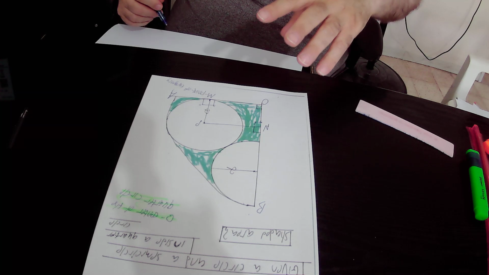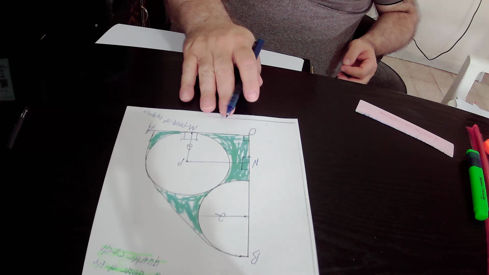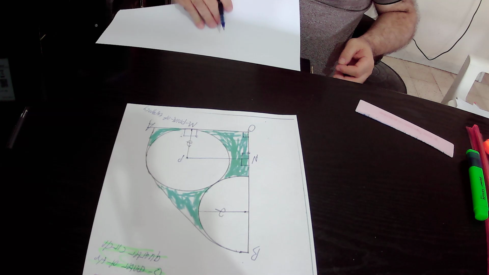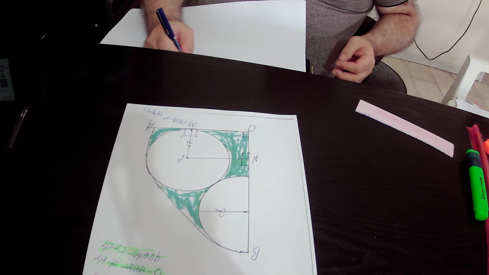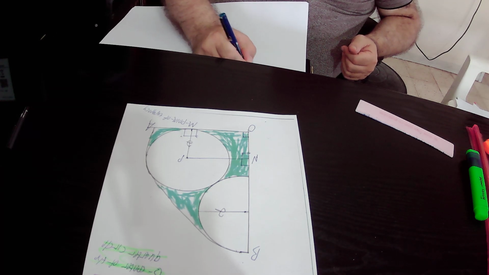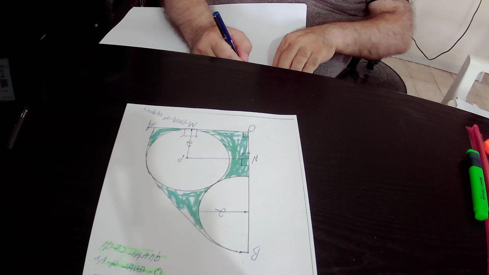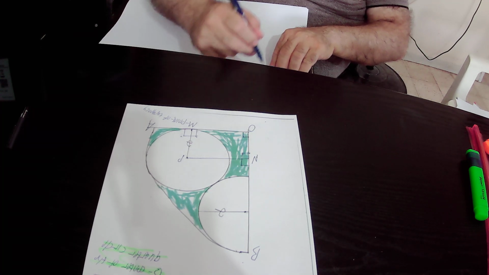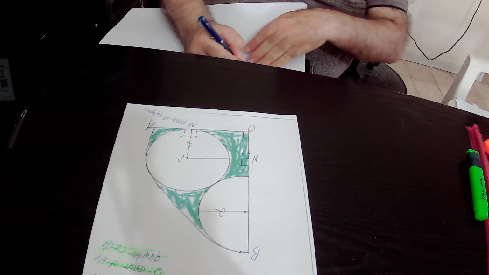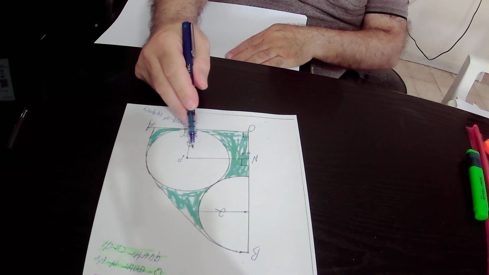So actually we created here quadrilateral NPOM. Inside quadrilateral NPOM we have 1, 2, 3 right angles, and the sum of 3 right angles is 90 times 3 is 270 degrees, plus the size of the fourth angle that is actually angle NPM, this angle.